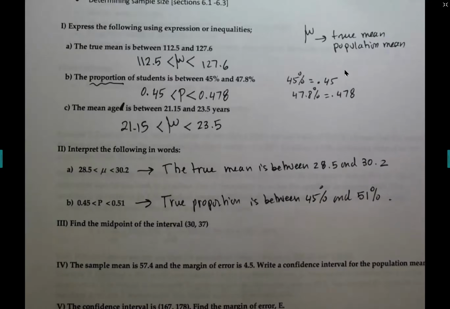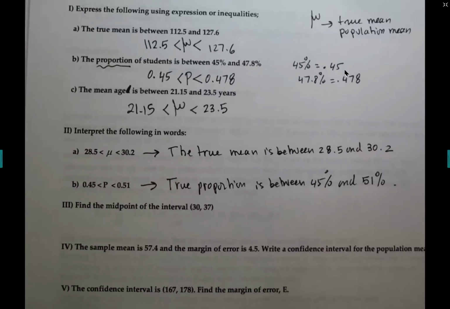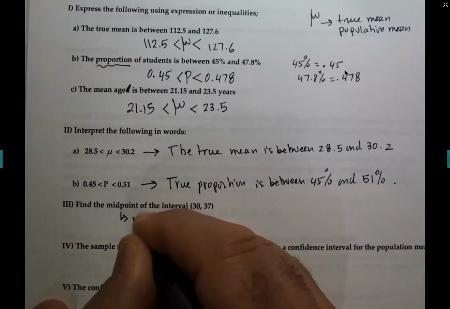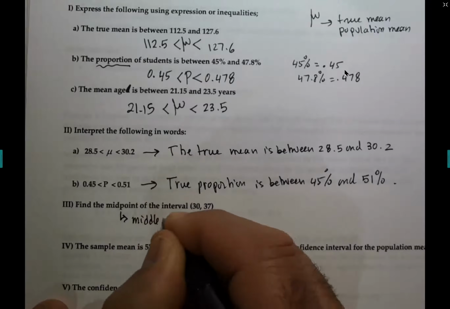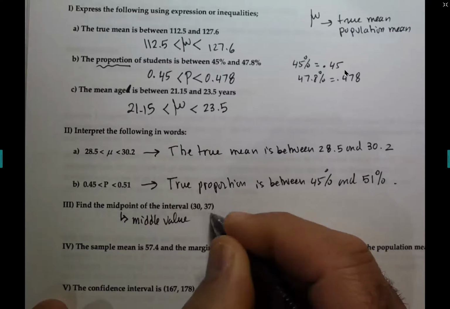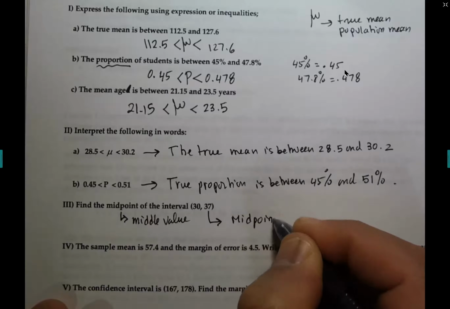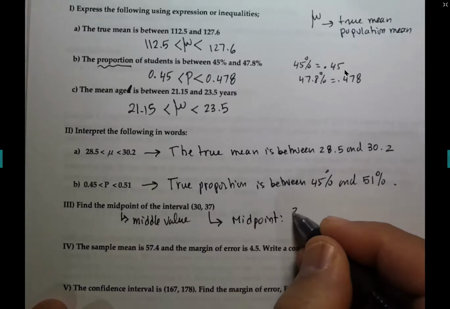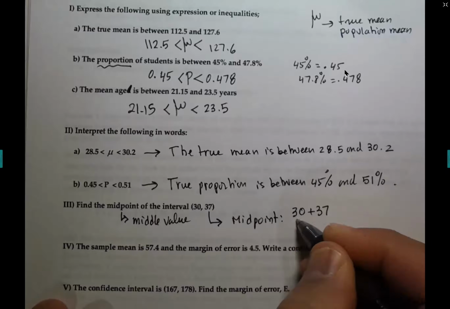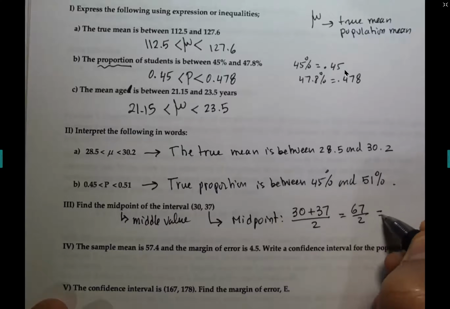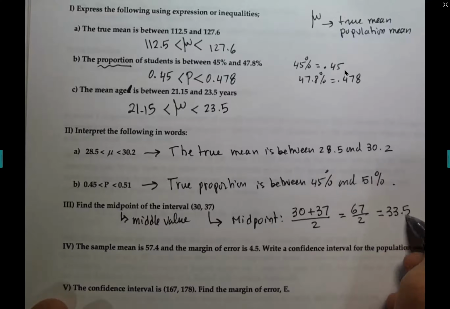Number 3. Find the midpoint of the interval 30-37. The midpoint, guys, is the middle value. That's what I was talking about earlier. So can you remind me, guys, how to find the midpoint? Add them together and then divide by 2. That's it. There you go.